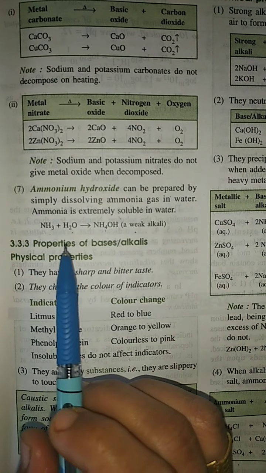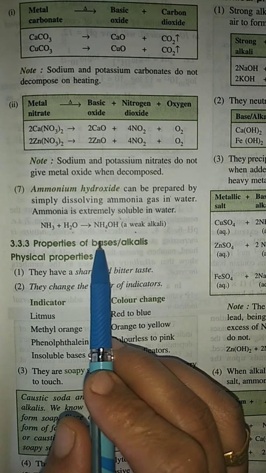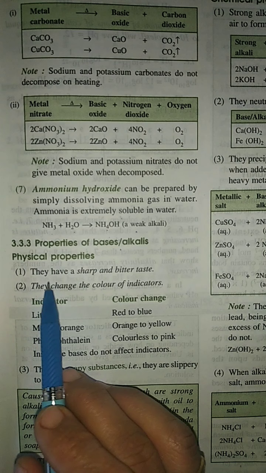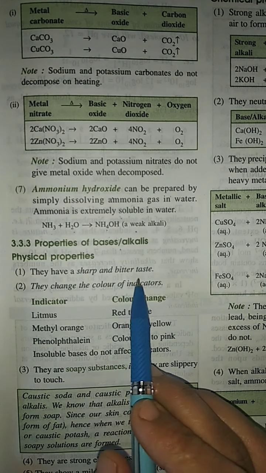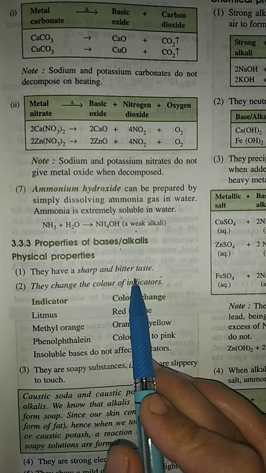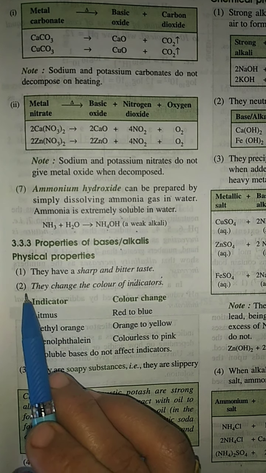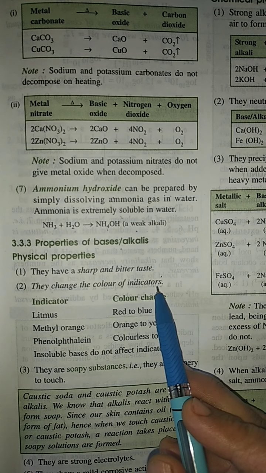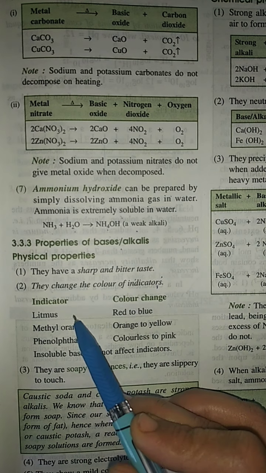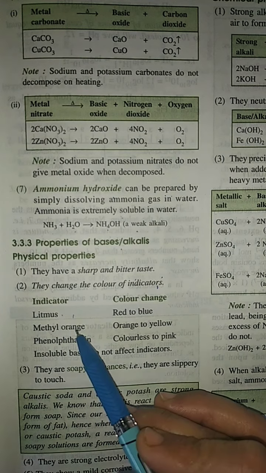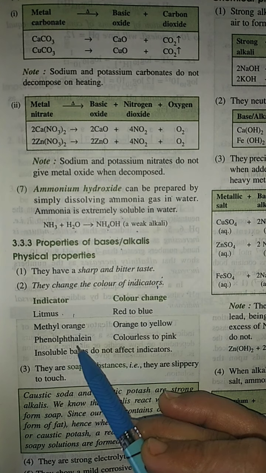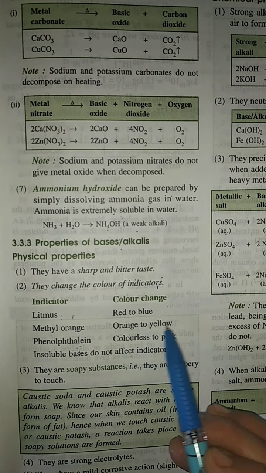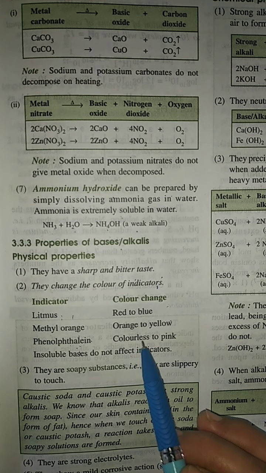Now students, come to the next topic, that is properties of bases. First, physical properties. Number 1, they have a sharp and bitter taste. They are bitter in nature. Number 2, they change the color of the indicator as we have done in acids. There are 3 main indicators: litmus, methyl orange, phenolphthalein. Litmus paper changes from red to blue, methyl orange from orange to yellow, phenolphthalein from colorless to pink.